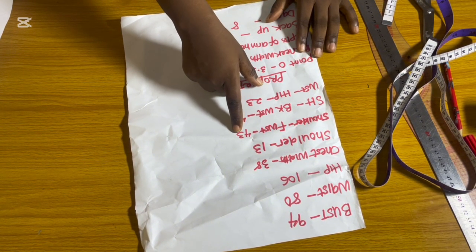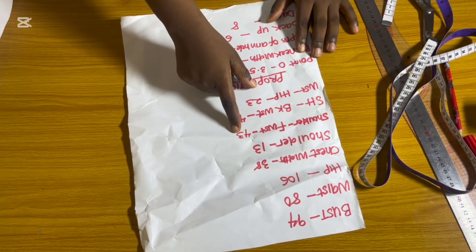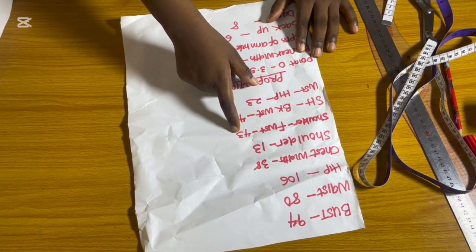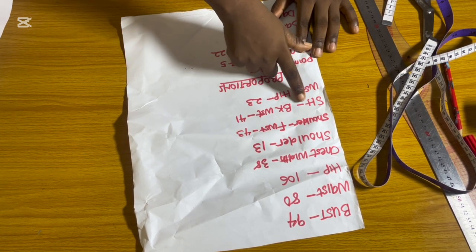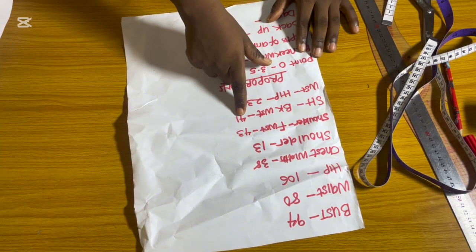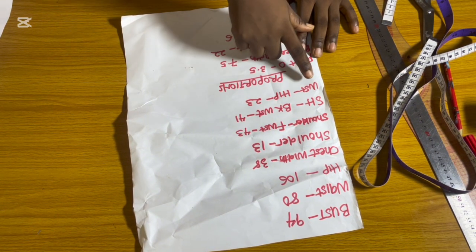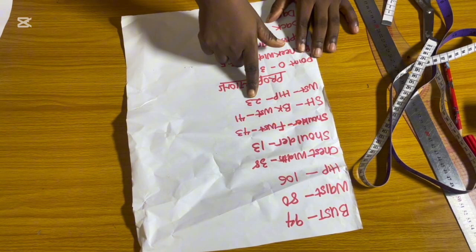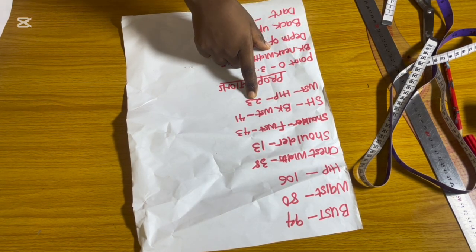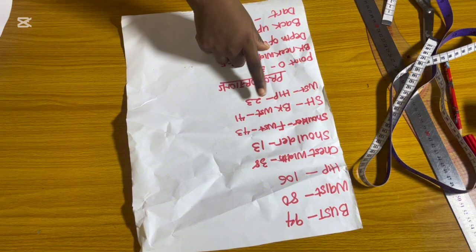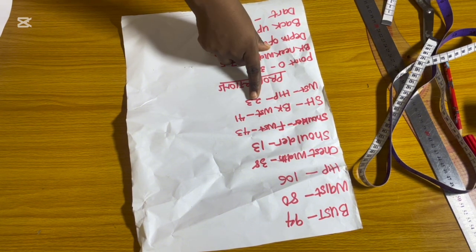And the next measurement is back to waist. This is taken from the center back on the neck down to the waist. So this waist is also the natural waist where the rope is tied. And the next measurement is waist to hip, okay? So these are the measurements we are going to be working with, alright?